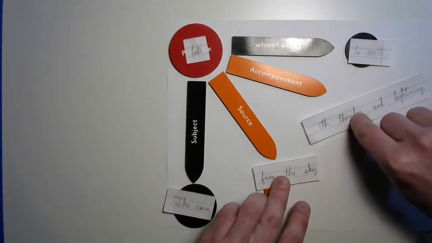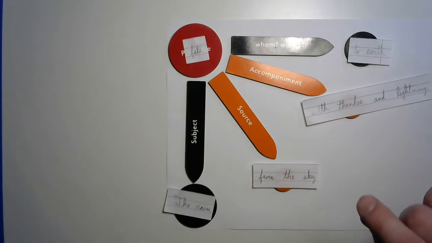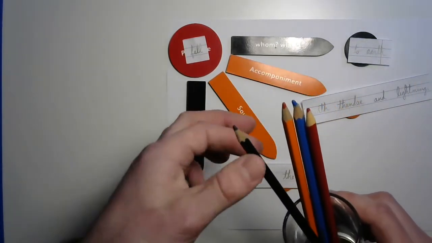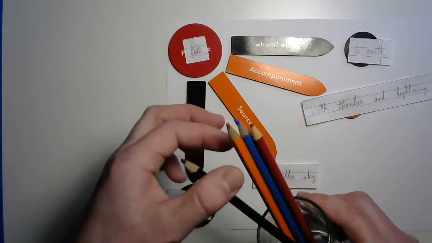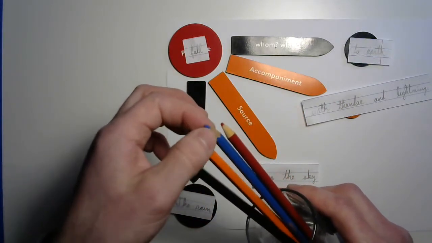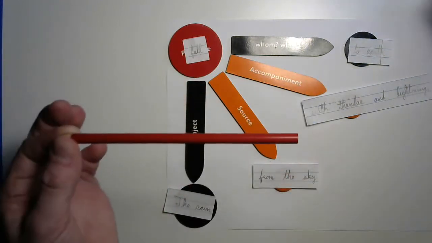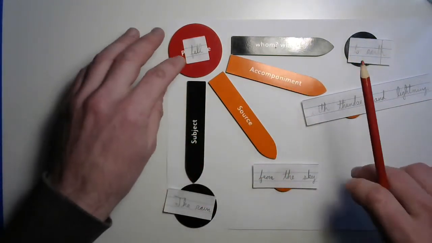But either way, what you decide it looks like, let's get ready to trace it by getting some colored pencils that match for the subject and objects, for the adverbial extensions, for the attributives, and also for the predicate. And I'm going to start by tracing the predicate.